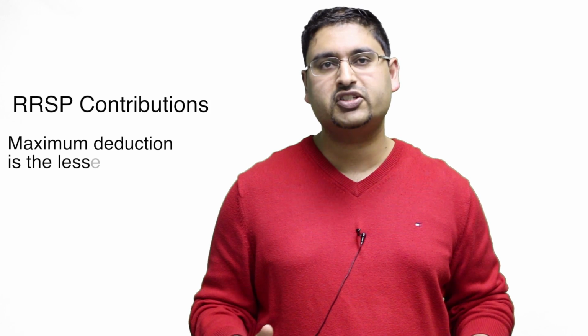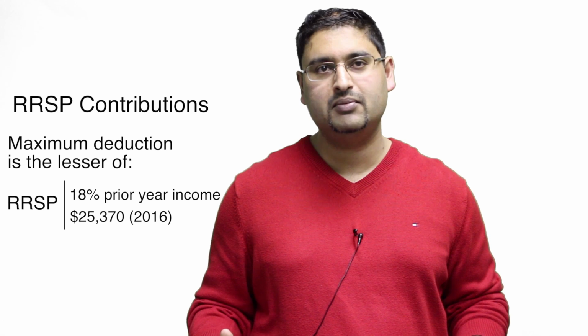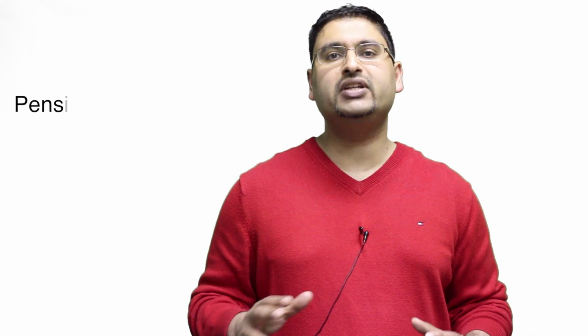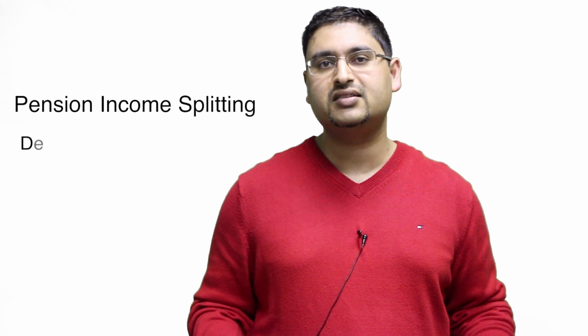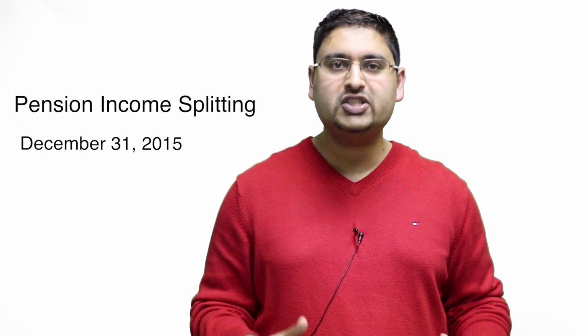Number 5, what deductions can I claim? RSP contributions. You can deduct contributions made to a Canadian Registered Retirement Savings Plan. The maximum deduction limit is the lesser of 18% of your prior year's income and $25,370. Pension income splitting. If you and your partner were residents of Canada on December 31st, 2015, you can elect to split your pension income.